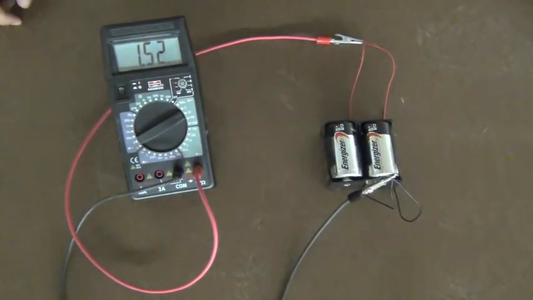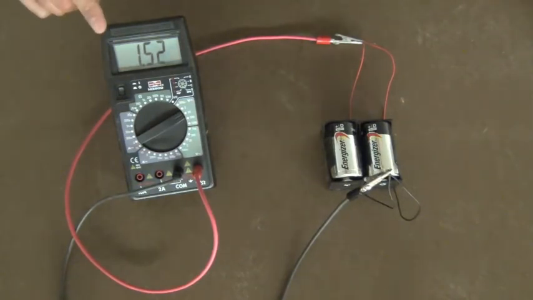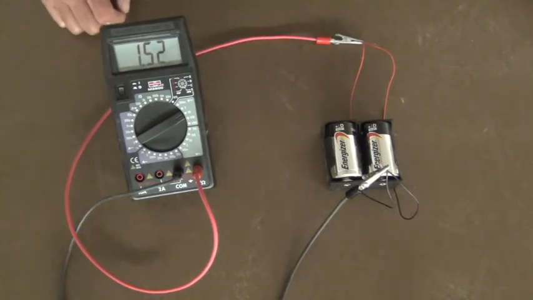Well, we see that unlike the case where the batteries were in series, what we get is a voltage that is just equal to the original voltage we had. It's about 1.5 volts. So why is it that when we connect batteries in parallel, we get the same voltage we started with?